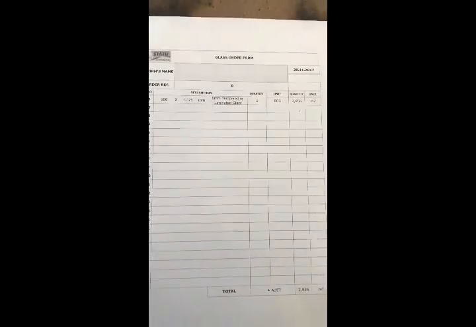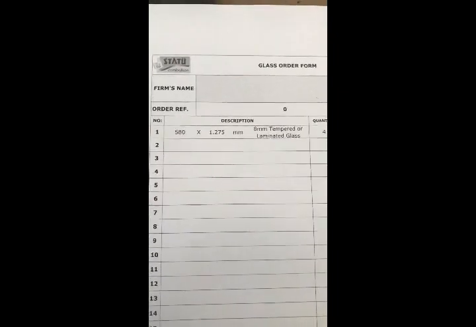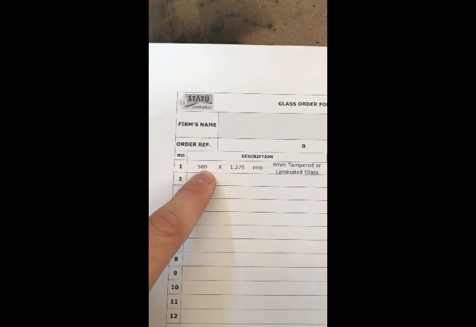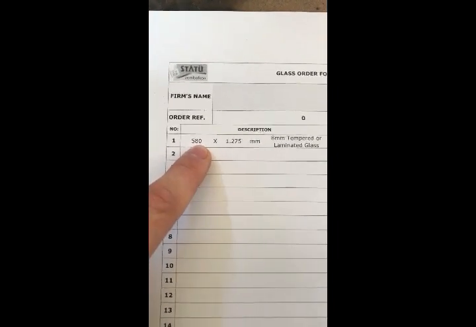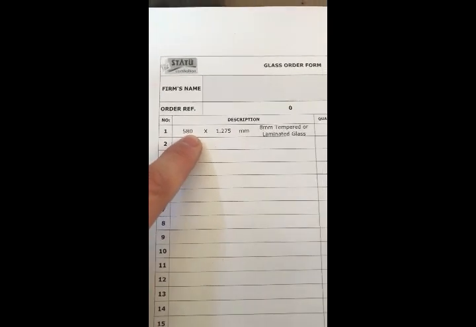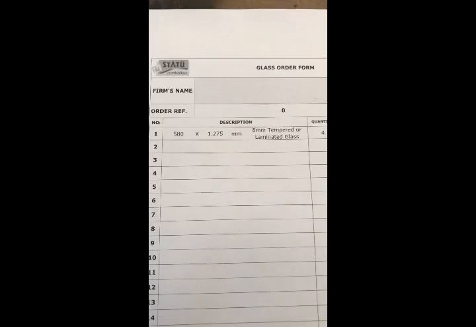The program gives the sizes for glass. These are the glass sizes. In order to be on the safe side, regarding the width of the glass that it is given, we reduce 1 millimeter less than it is written in the program. So this glass that we have right now will be 579 as a width.